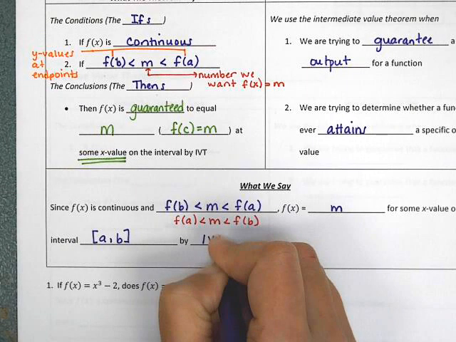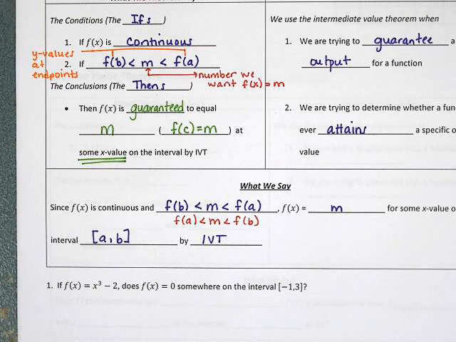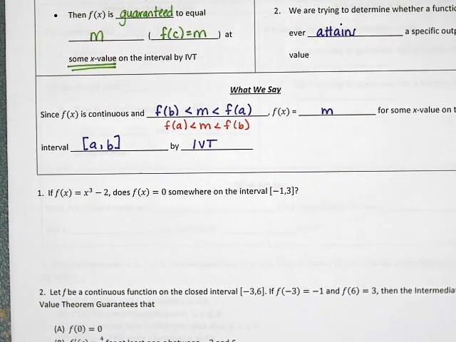So I know that we're asking you to go really far back in your memory and remember how to do this, and I thought we could maybe start by me showing you one example of a problem that we've done before to refresh your memory. If f of x equals x cubed minus 2, does f of x equal 0 somewhere on the interval between -1 and 3?